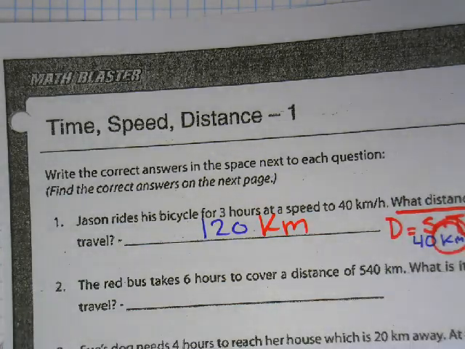For speed, cover up the S on your triangle. Distance and time. It's 540. How many times does 6 go into 540? 9. So 9 times 6 is 540? Wait, it's 90.